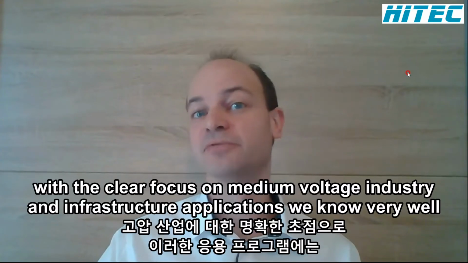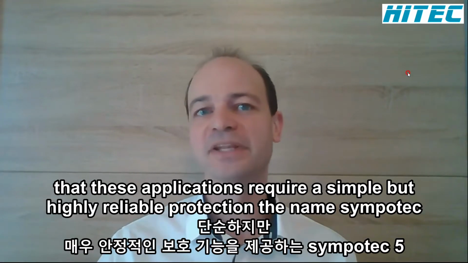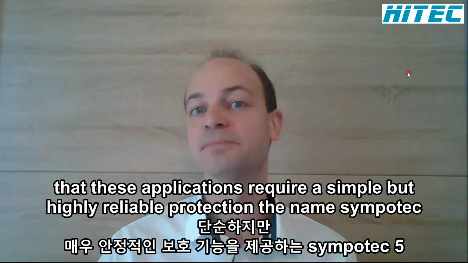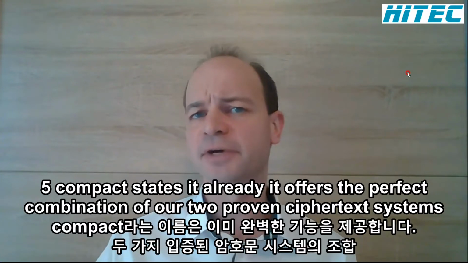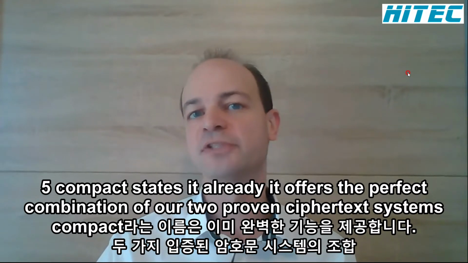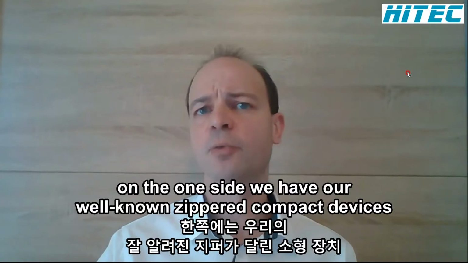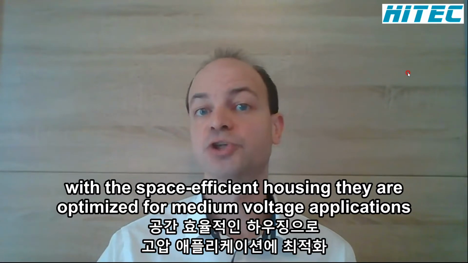With a clear focus on medium voltage, industry and infrastructure applications, we know very well that these applications require simple but highly reliable protection. The name SIPROTEC 5 Compact states it already. It offers the perfect combination of our two proven SIPROTEC systems. On the one side, we have our well-known SIPROTEC Compact devices. With a space-efficient housing, they are optimized for medium voltage applications.